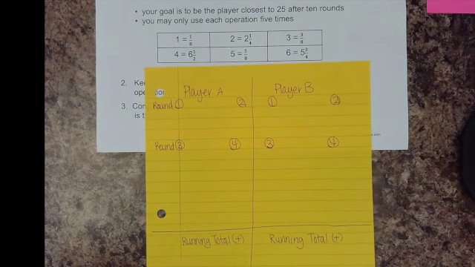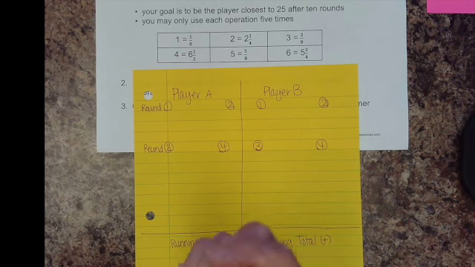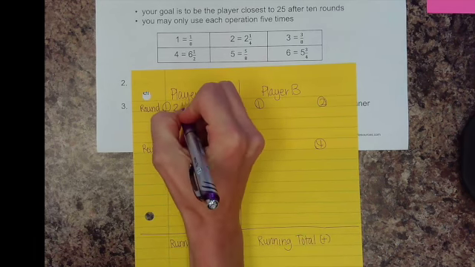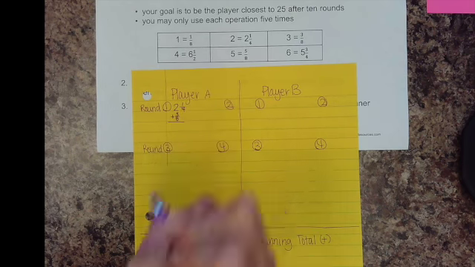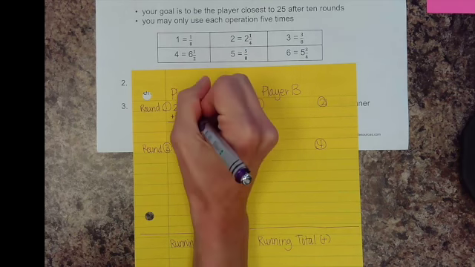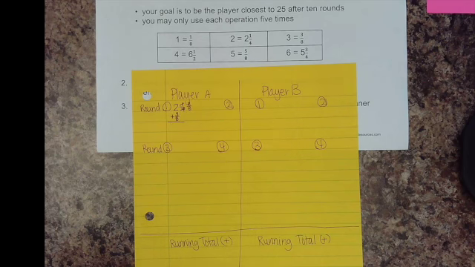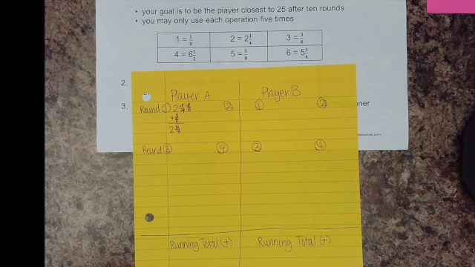So player 1 rolled a 2 and a 3. So we have 2 1/4 plus 3/8. So I decided I was going to add, and because they're different denominators, we're going to have to change this denominator to be 8s. So I'm going to add 2 2/8 plus 3/8, and I will get 2 5/8. So now it's player 2's turn.